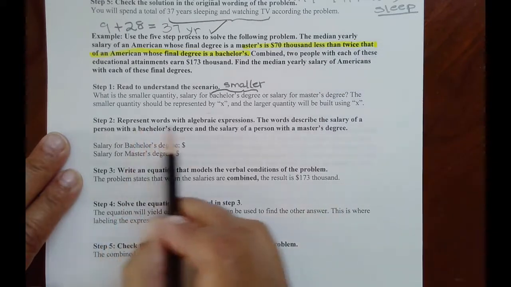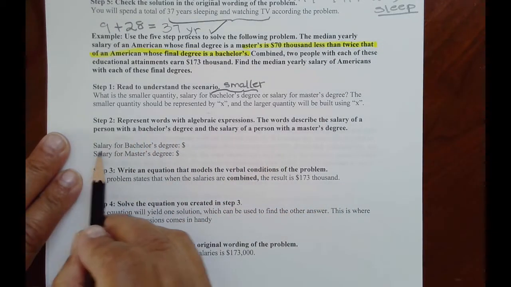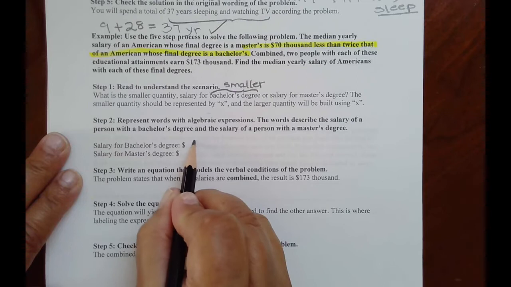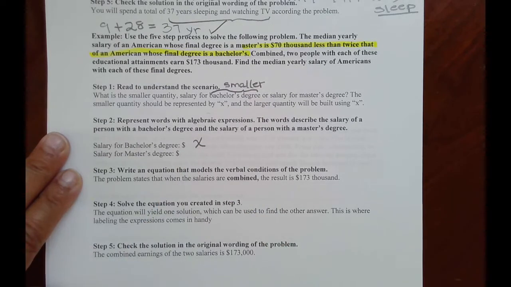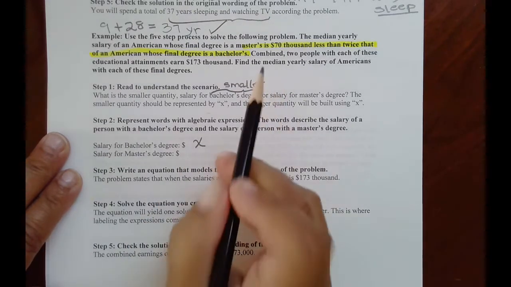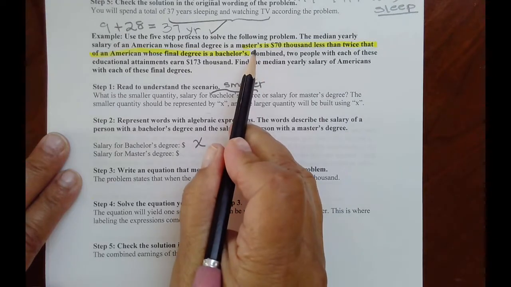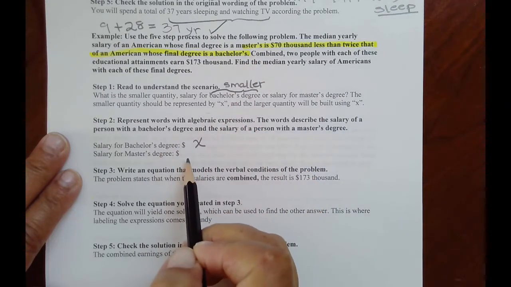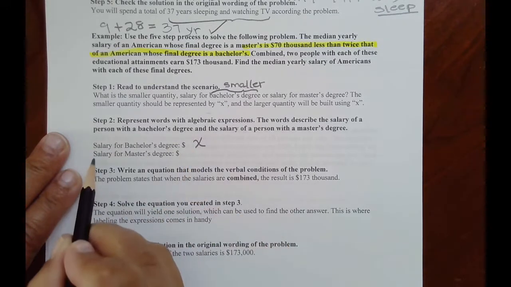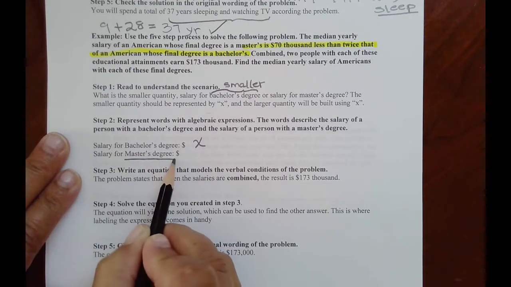Okay, so represent words with algebraic expressions. The salary for the bachelor's degree, since it is the smaller one, we represent it with just X, and then we go back up to read the wording once again so that we can come up with an expression that represents the salary for the master's degree.